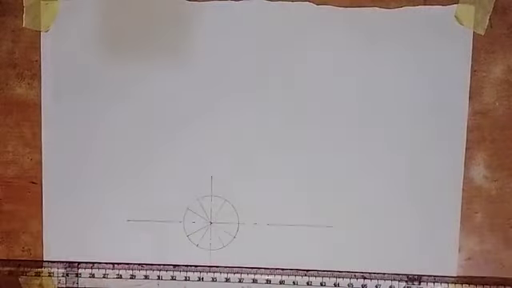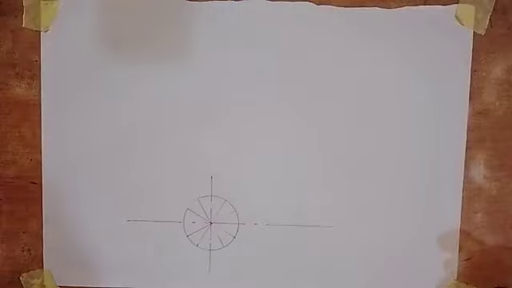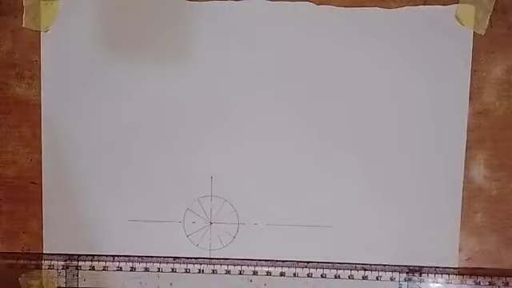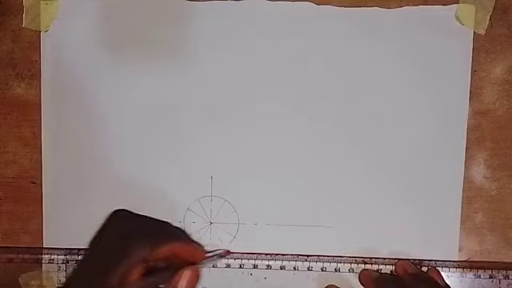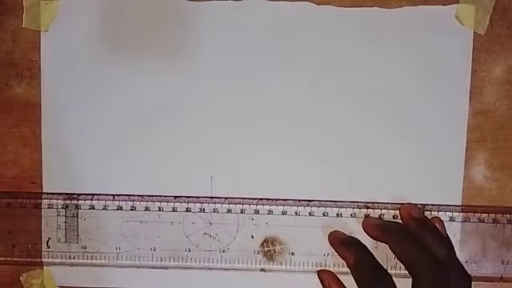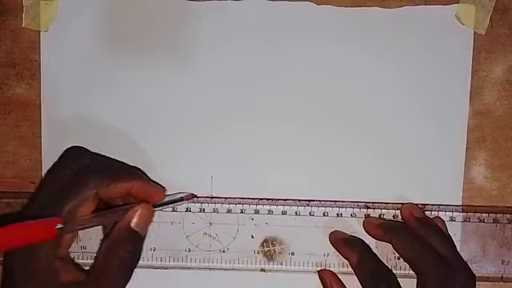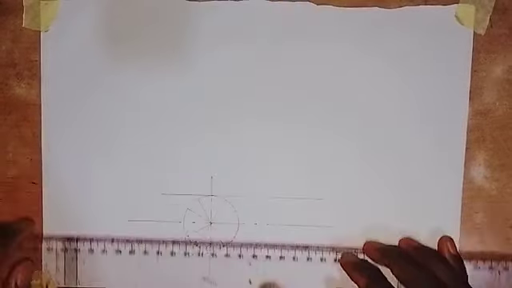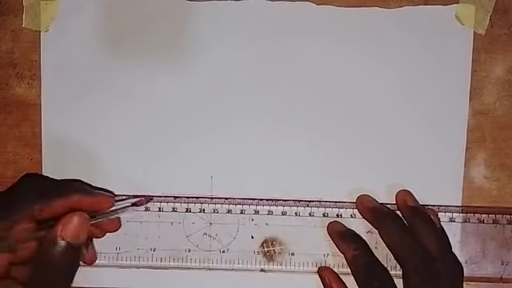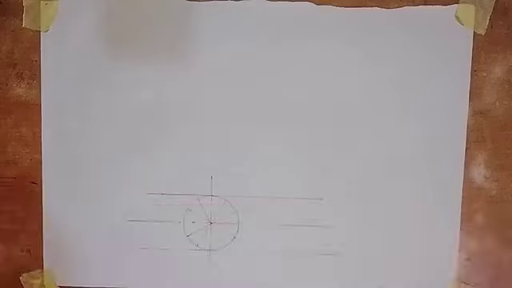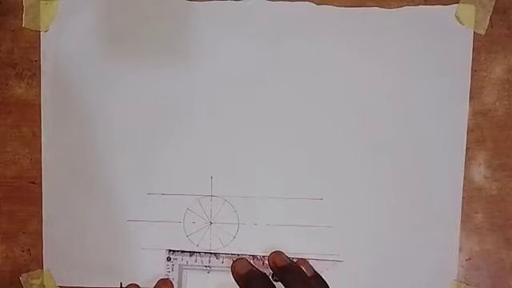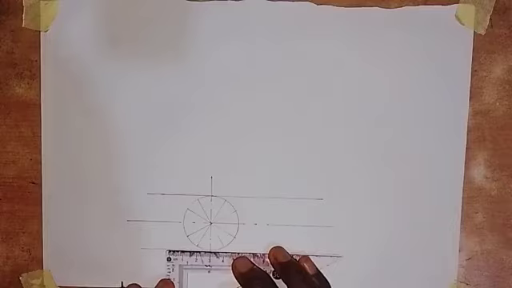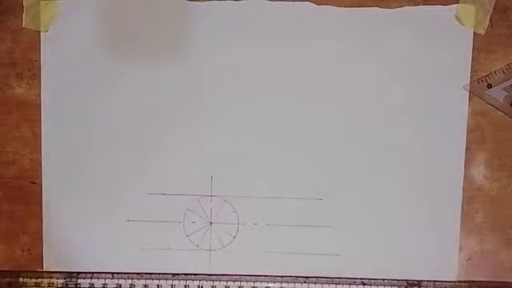Next, from this point here I'll draw a horizontal line in this direction, and then come up here and also draw a horizontal line from this point in this direction. So we have this now. From the center, as we see in the given view, I'm going to take a measurement of 30 millimeters from here to this side. This is 30 millimeters.